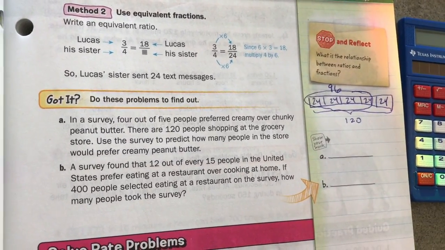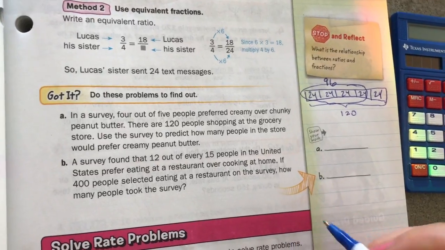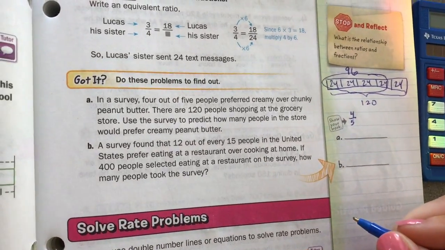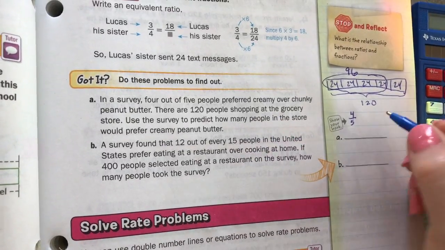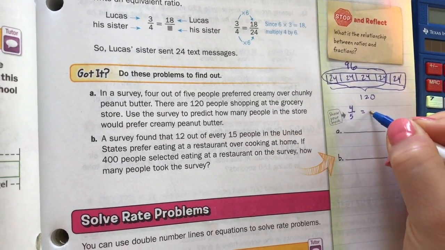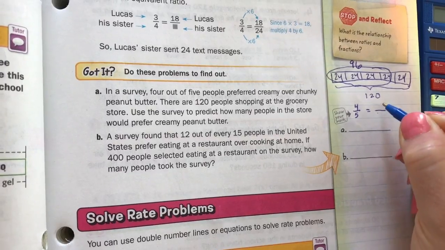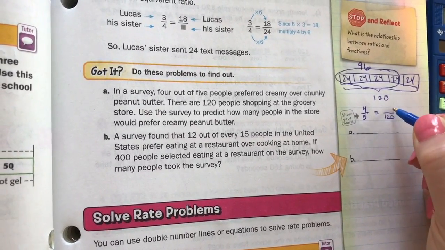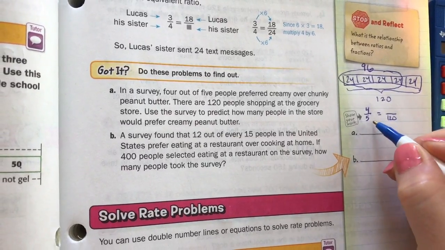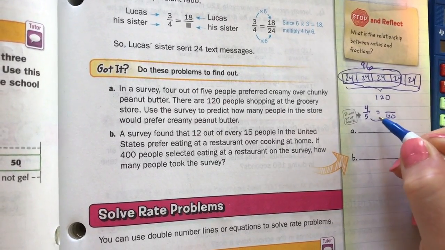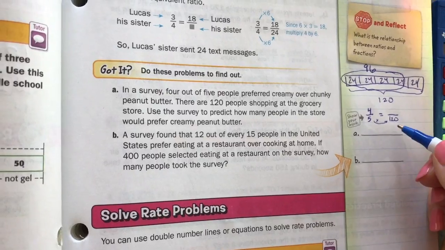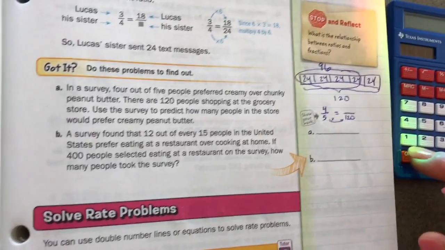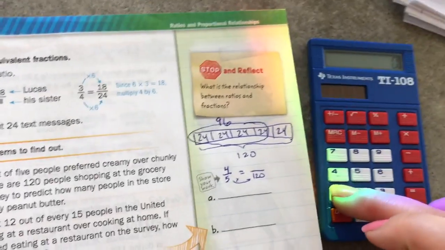Or you could set it up as an equation. So what do we know? We know 4 out of 5 people like the creamy peanut butter. And we could say that that equals something out of 120 people. So we're trying to figure out this number. So again, you have to say 5 times what is 120. To figure out what you multiply by 5 to get 120, you do that same thing again.